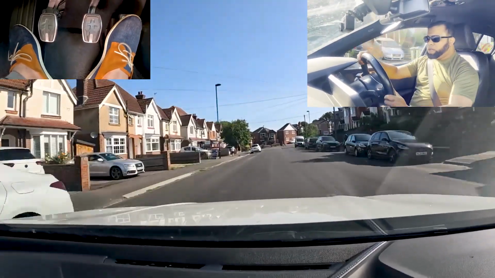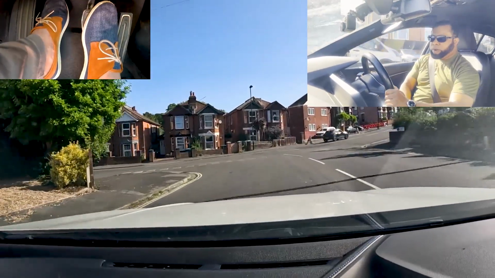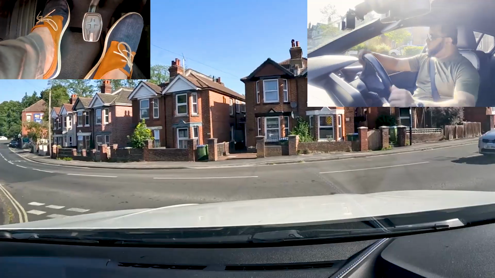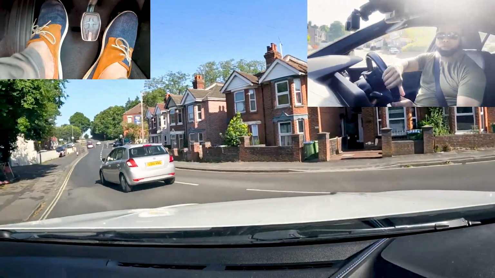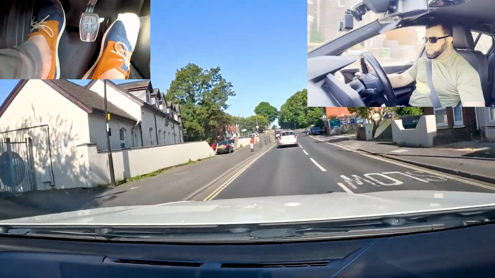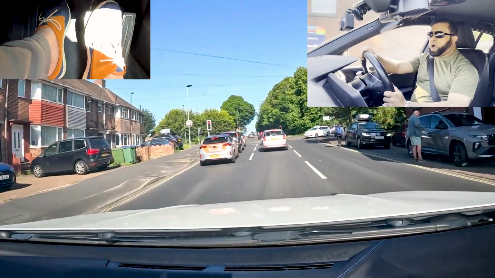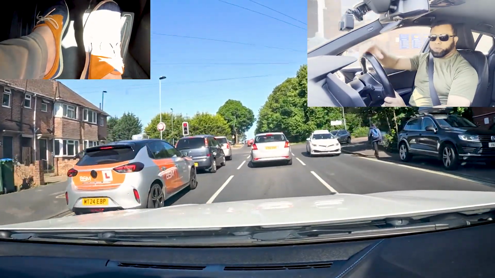If you master those five things, it will help you to approach roundabouts more easily. Why? Because that is what you need to do when you're approaching a roundabout. That is all you need. Before we go to the roundabout, you will see how I put those five things into practice.